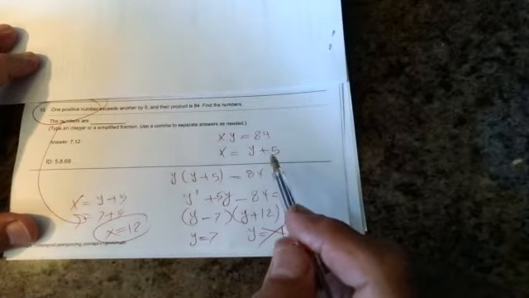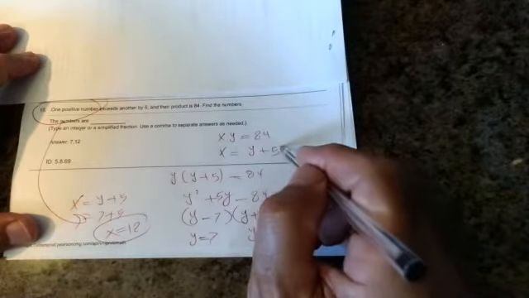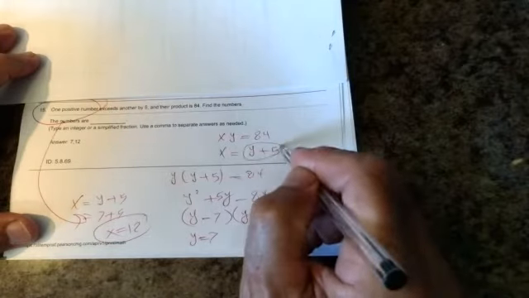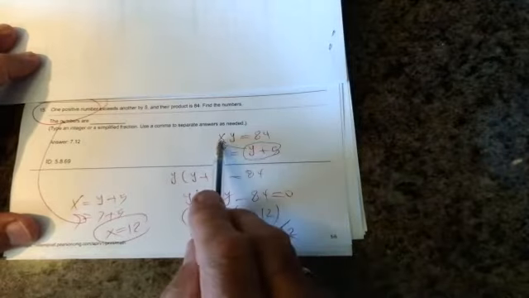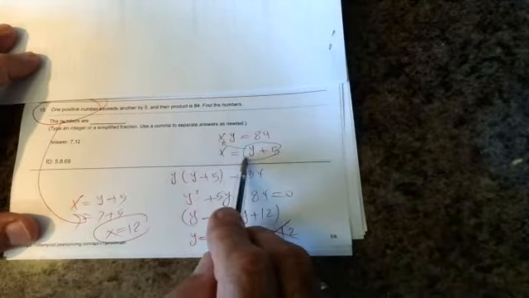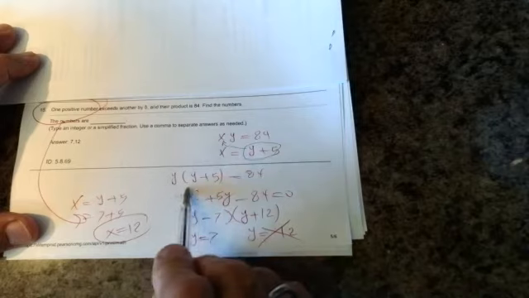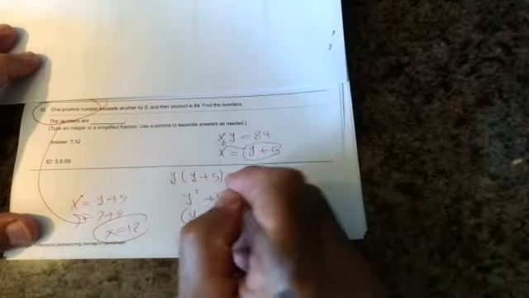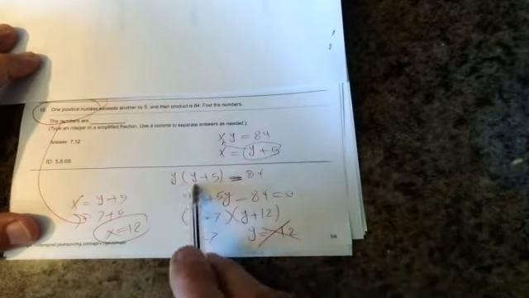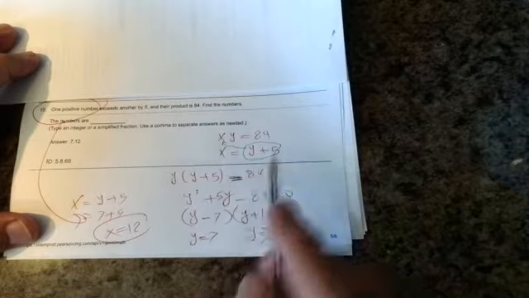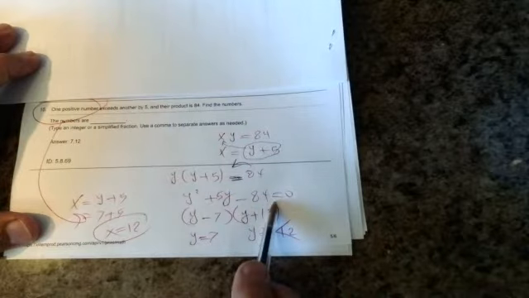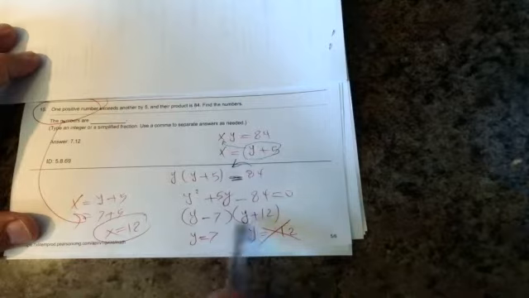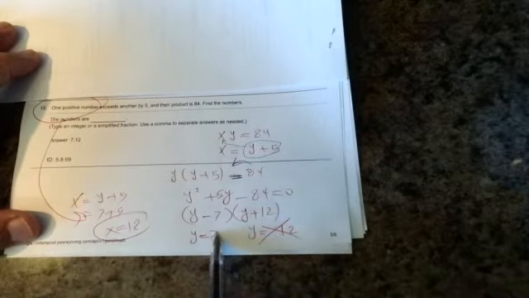So all I need to do is take this x, which is y plus 5, and substitute for the x here in the top equation. So instead of saying x times y, you just say y plus 5 times y, see? And now I distribute y, move 84 to this side. Trinomial, two numbers whose multiplication is 84. You come up with two answers.